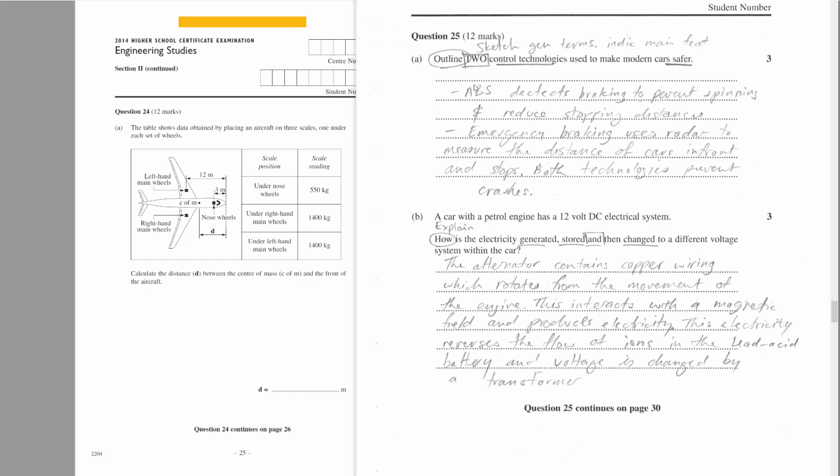Emergency braking detects the distance of the car in front. If it can see that the car is slowing down suddenly, it applies the brakes. Both of these technologies prevent crashes. I probably didn't need that last line. That's more if it said explain, but I felt as though I'd only written 2 things and I'd wasted a line up here. So also it says how it makes the car safer, and I'd underlined that. So I thought, you know what, better chuck in how it makes it safer.